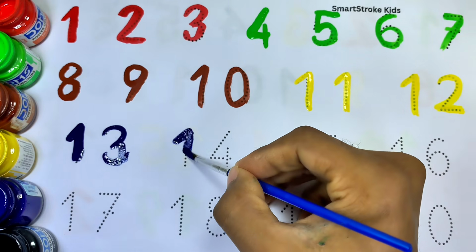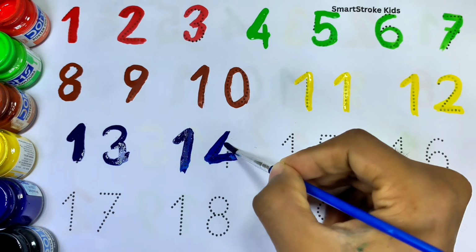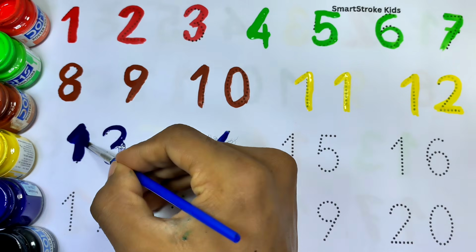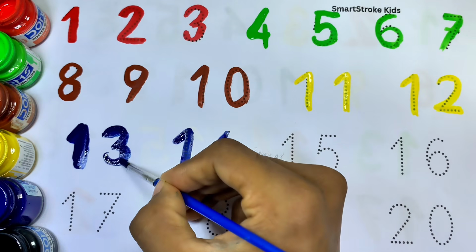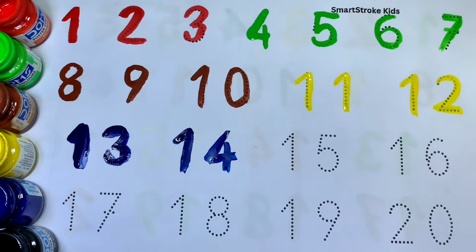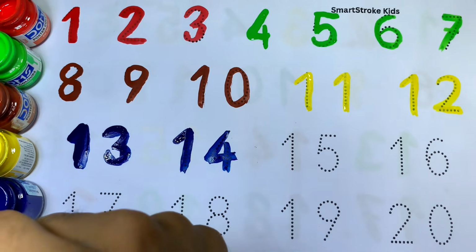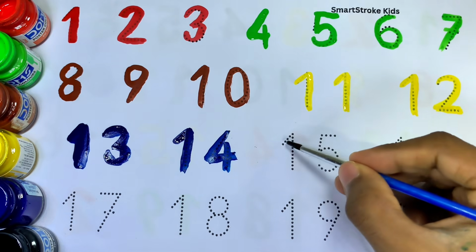13, 14. Kids, now you draw 15. The number 15, and use black color. Black color.